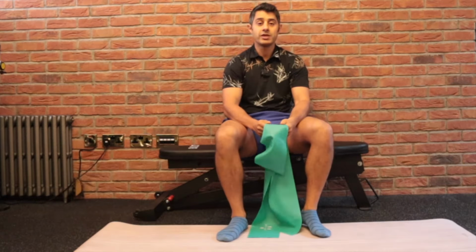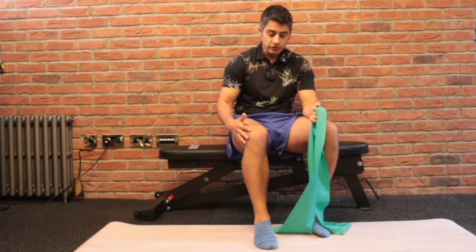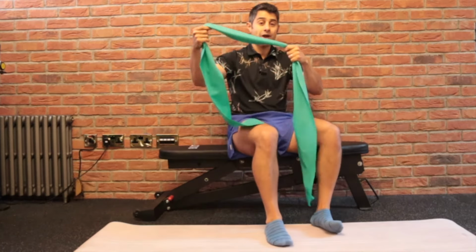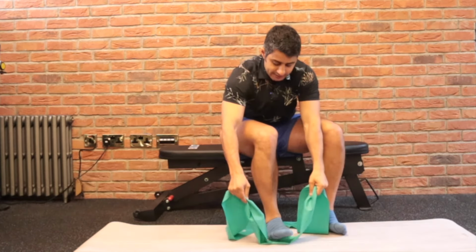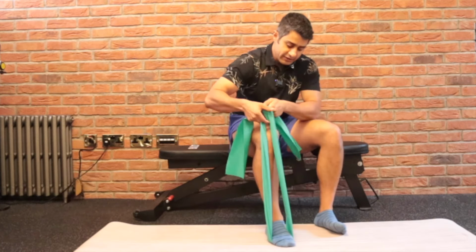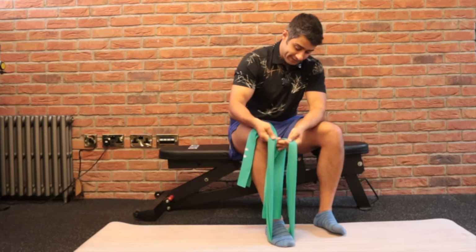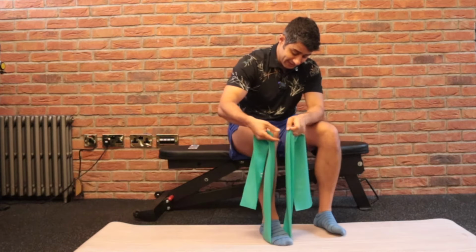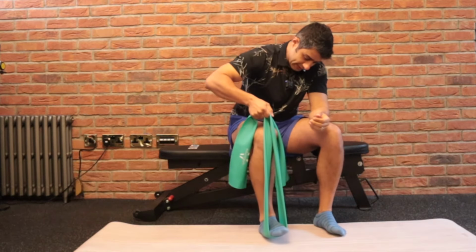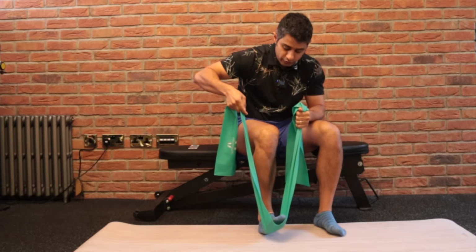Let's get started. The first exercise in this routine is passive activation of the tibialis anterior muscle, and I'm going to show you how to do this movement. You use the assistance of a resistance band or a belt if you have one. You can't technically do this movement actively, so you practice it passively, which means you bring the foot up, and by bringing it up, you get into dorsiflexion.